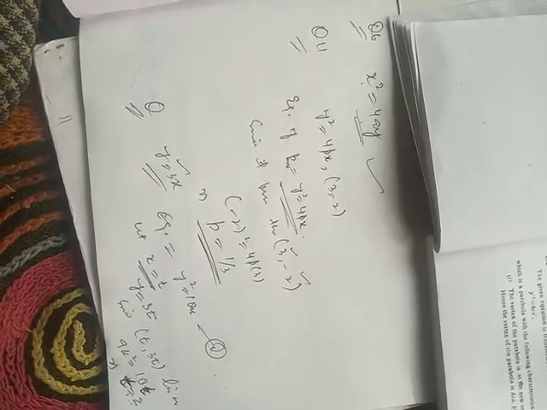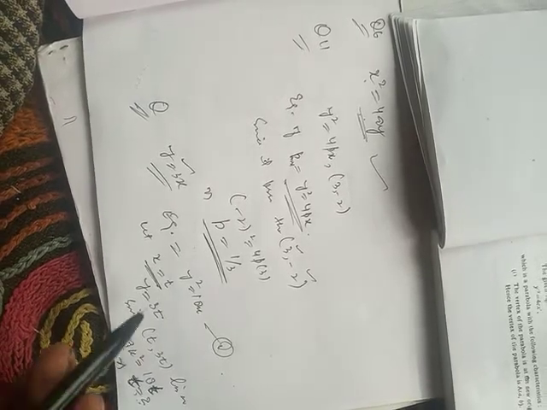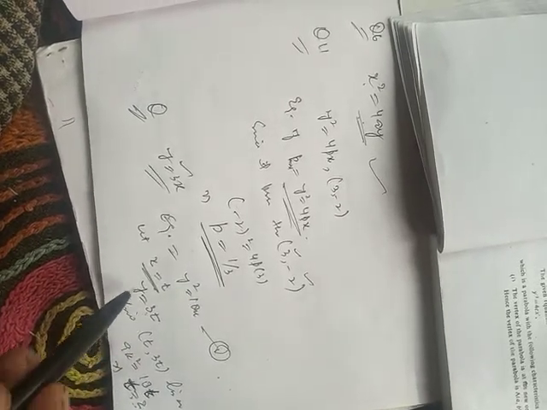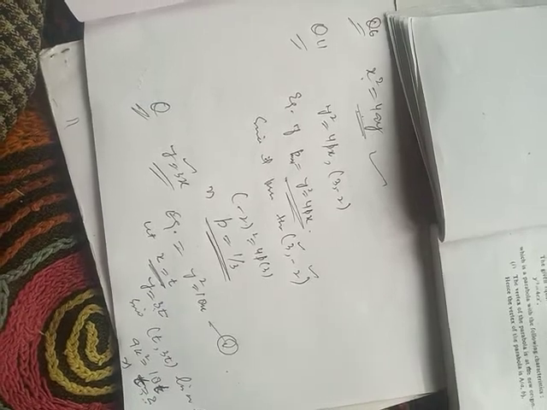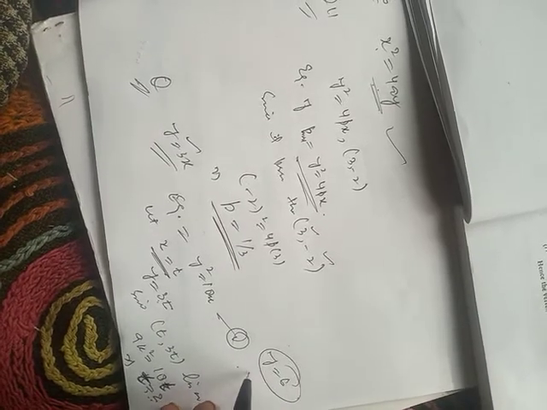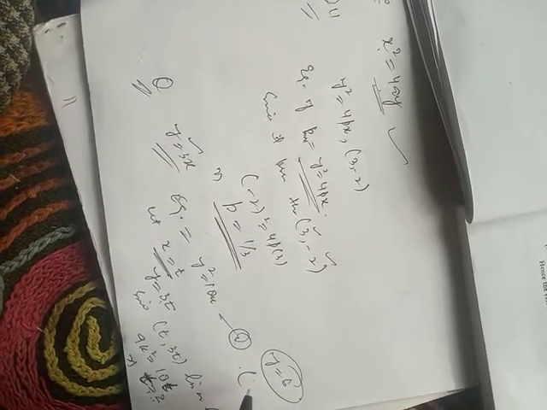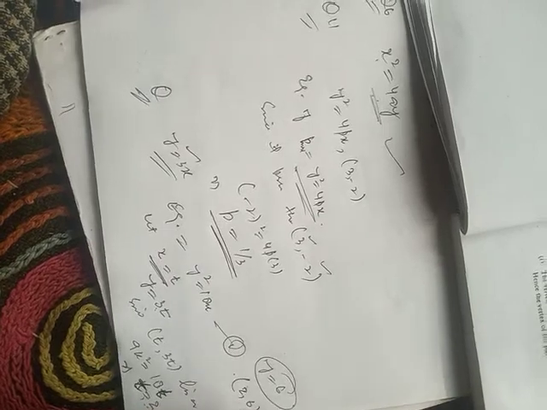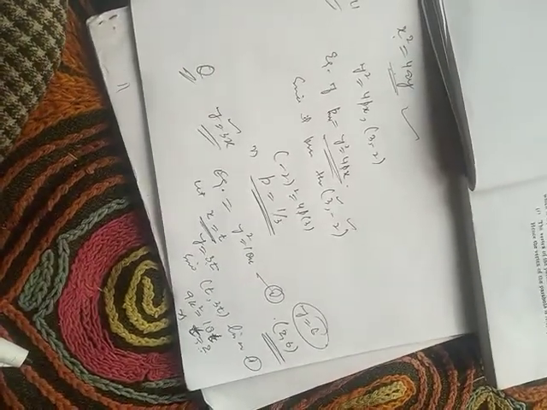Sorry, I took it as k, this is t, so we will get t as 2. Using this, we will get y is equal to 6. Therefore, the required point will be (2, 6).